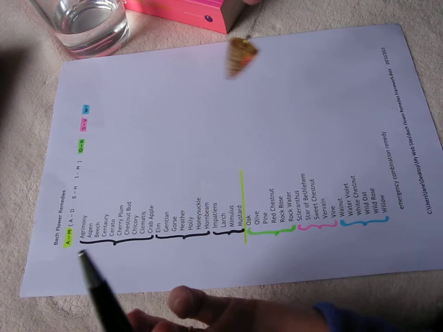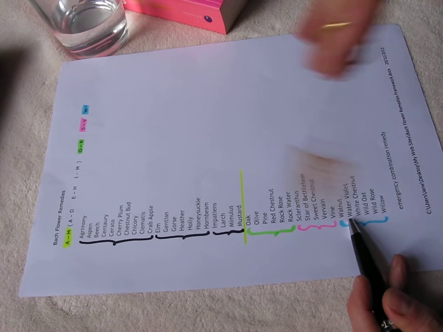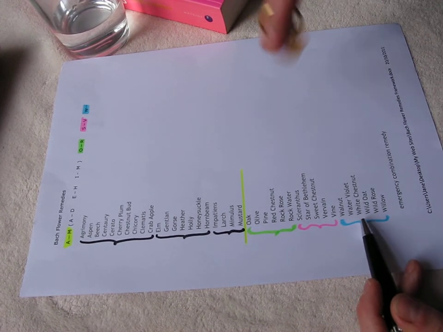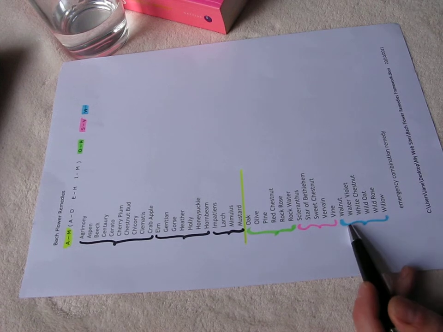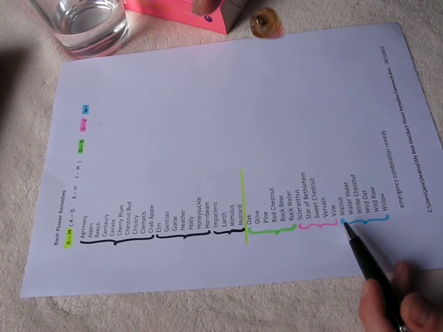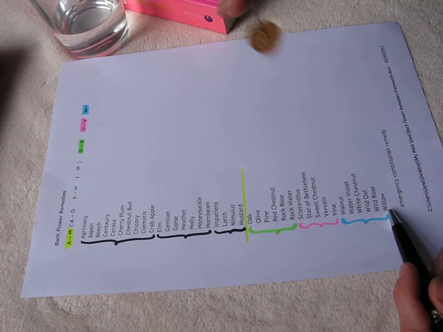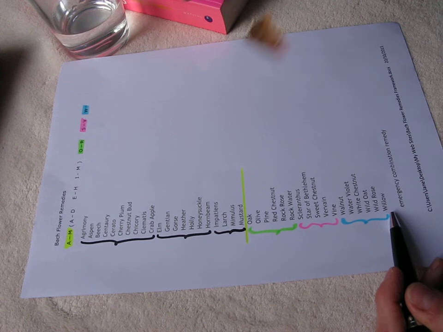So then I use the pointer again. Is this remedy walnut? And I'm getting quite a strong yes. Is it water violet, white chestnut? Once I've got a yes reply, and that is quite a good strong yes reply, I wouldn't bother going through the rest of these other choices that I've got.